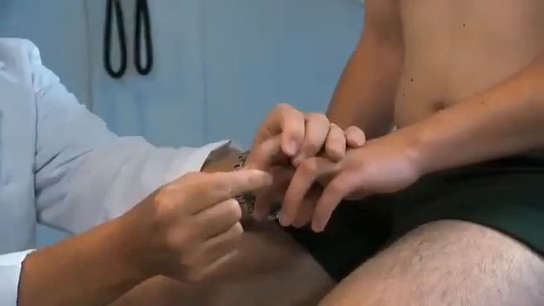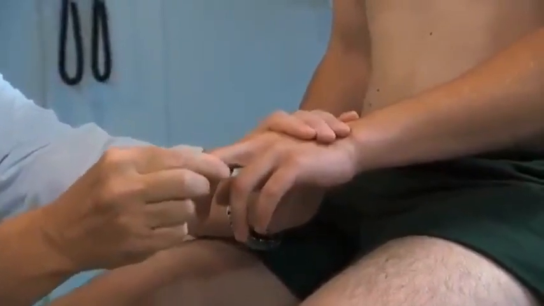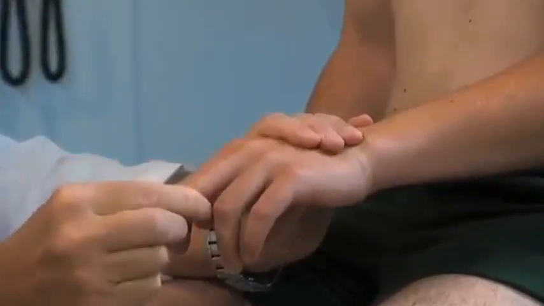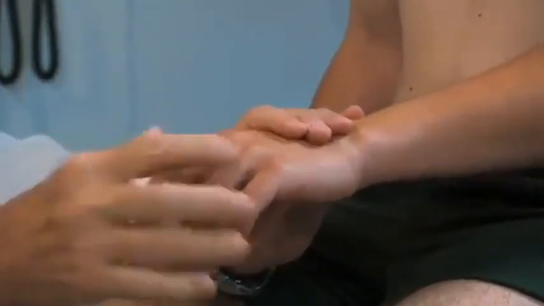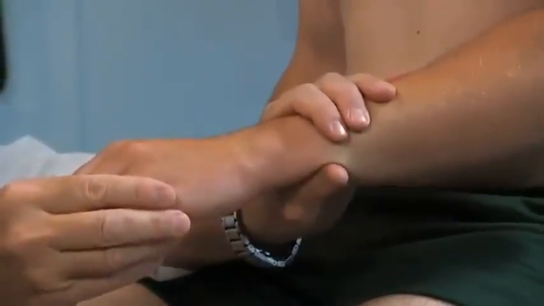Again, with the patient's eyes closed, test position sense in the upper extremities, beginning with a finger on each of the patient's hands and moving more proximally to the metacarpophalangeal joints and beyond if indicated. Here it comes. Up. Down.